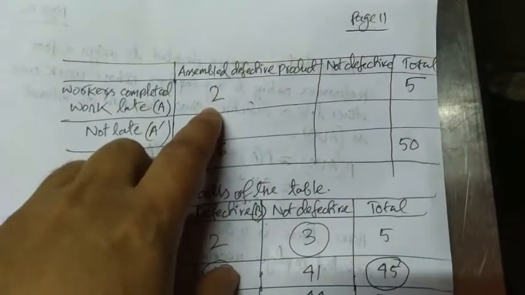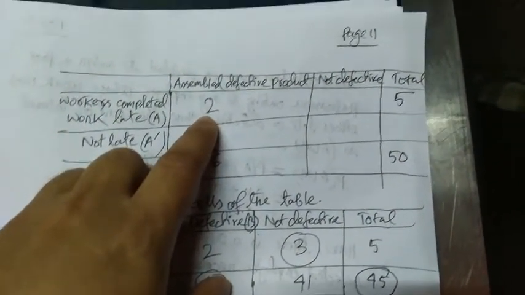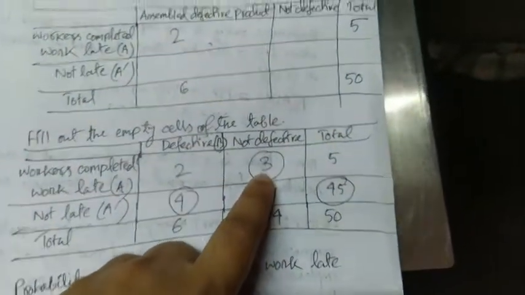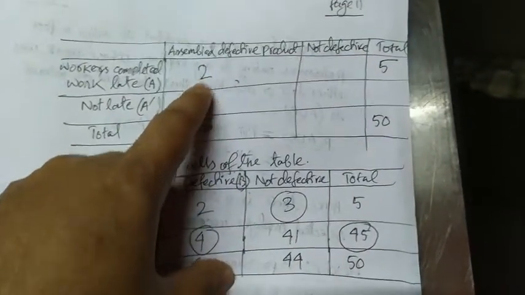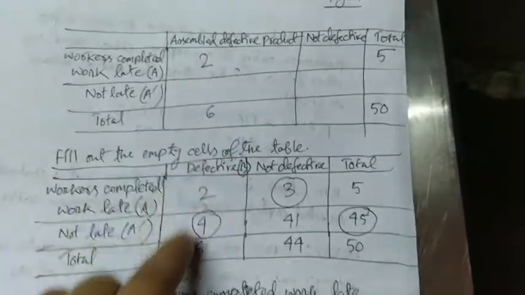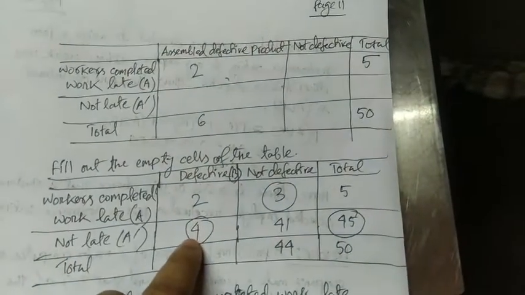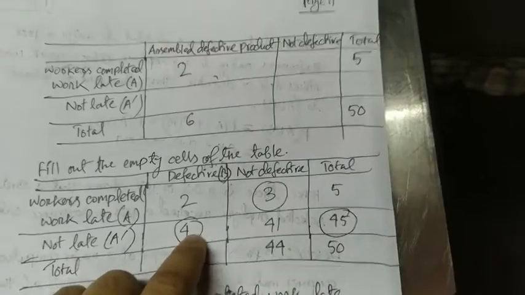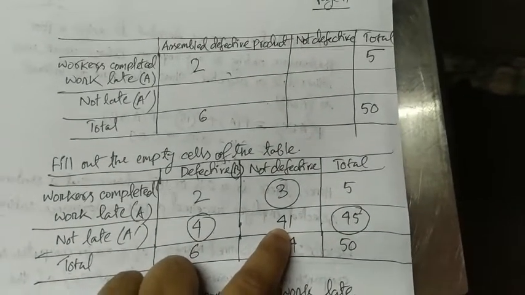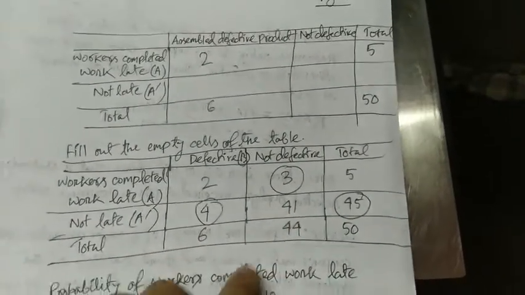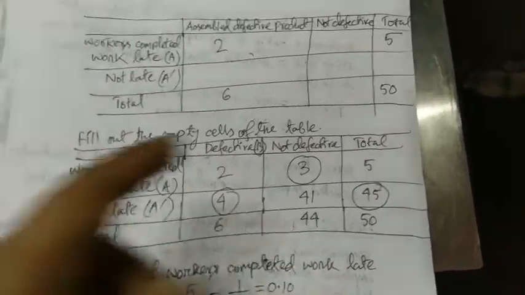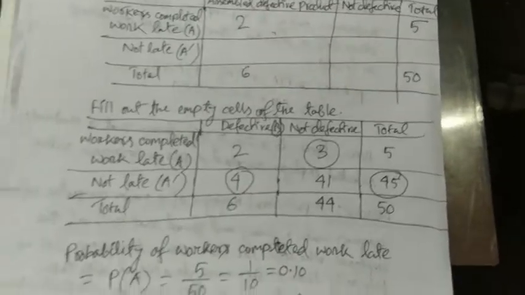Again, here, if this one is 2 and the total is 5, this one will be 3. If this one is 2 and the total is 6, this one will be 4. If this one is 45 and this one is 4, obviously this one will be 41. If this one is 50 and this one is 6, obviously this one is 44. So this way you can fill out the table.